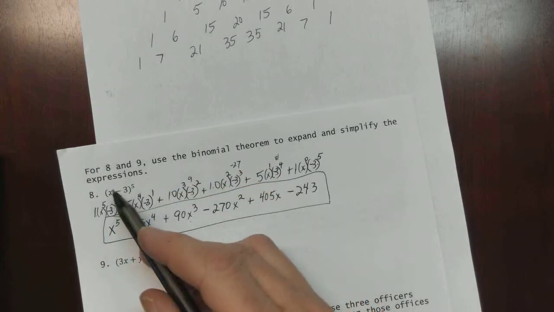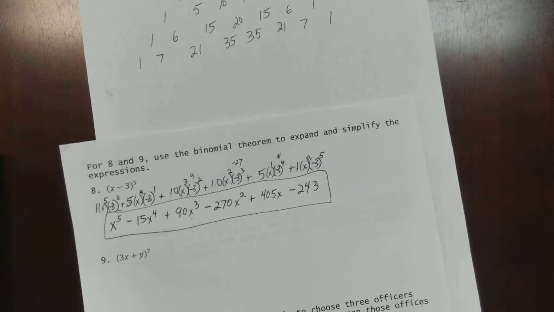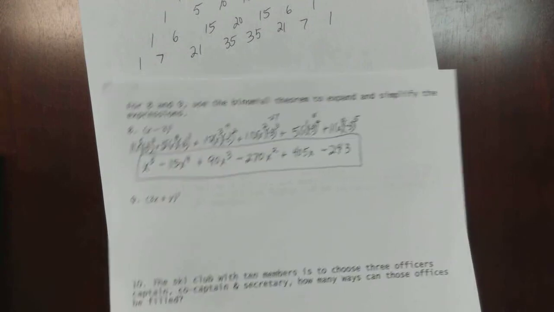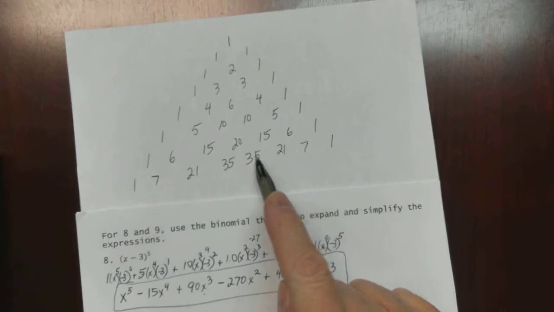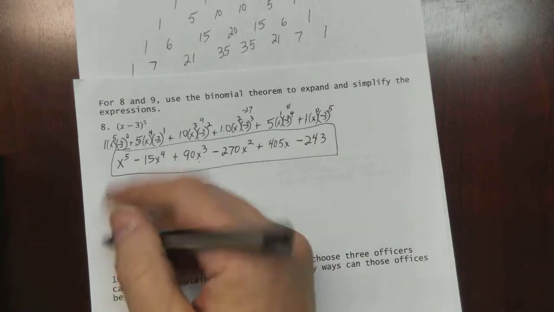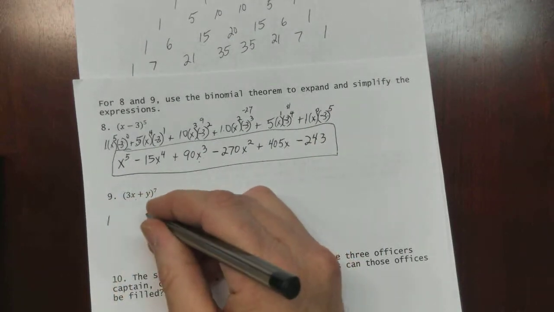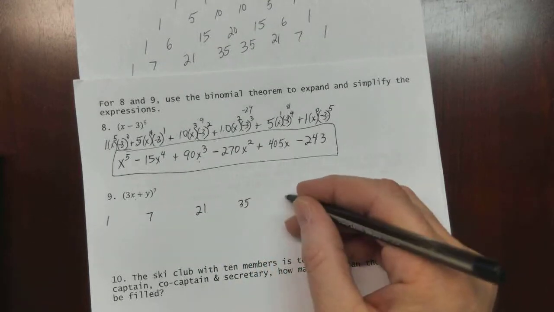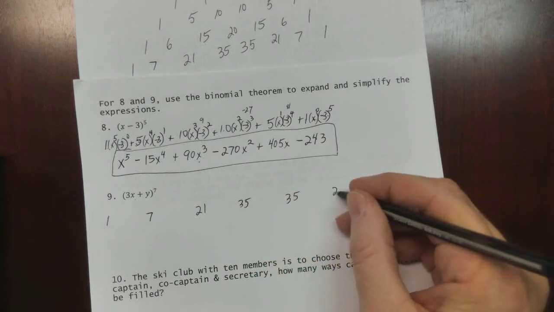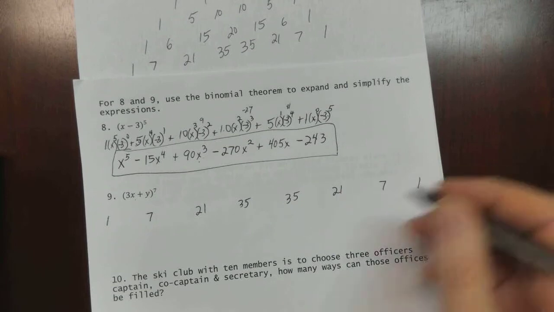So this is a little quicker way of getting through this, just knowing the binomial theorem. And the 3x plus y to the 7th power. That's that 1, 7, 21, 35, 35, 21, 7, and 1 row. So I'm going to write that out and spread out here a little bit. 1, 7, 21, 35, 35, 21, 7, and 1.